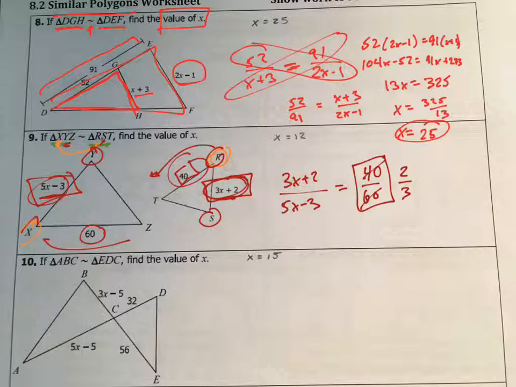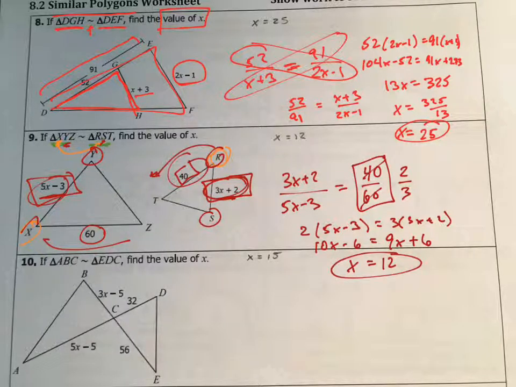Cross multiplying will give you 2 times 5x minus 3 equals 3 times 3x plus 2. Distribute those in, and you get 10x minus 6 equals 9x plus 6. So subtract 9x from both sides, add 6 to both sides, and you get x equals 12. And that's your answer.